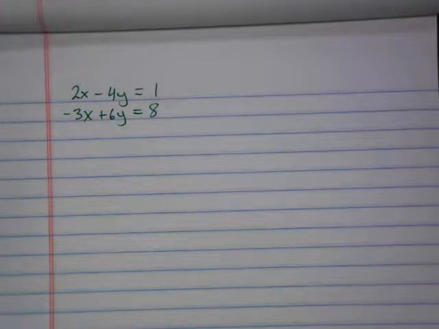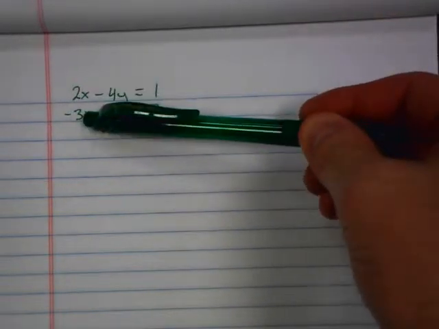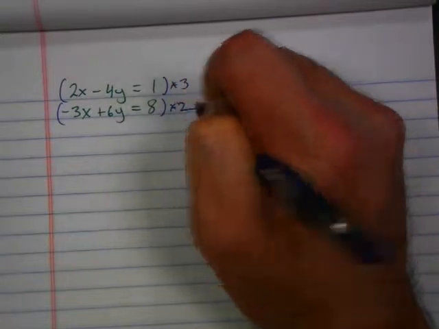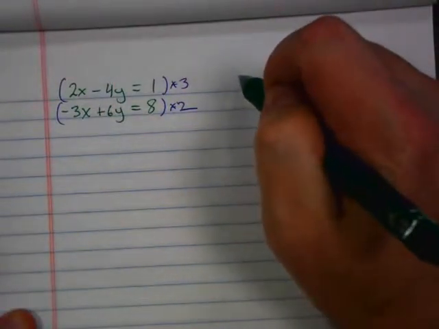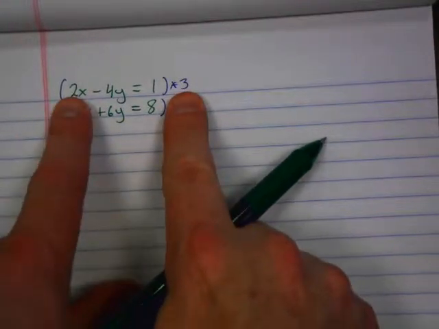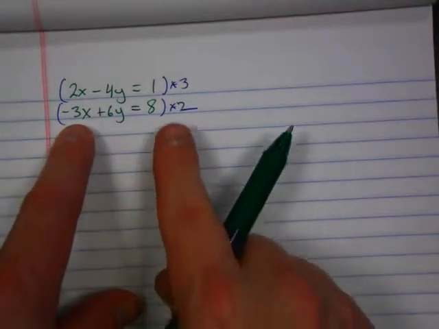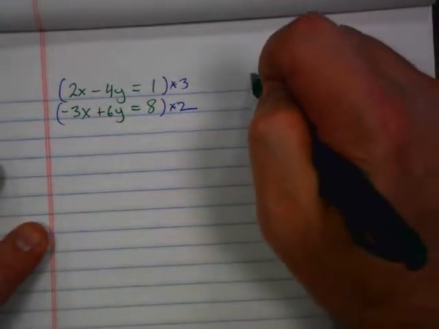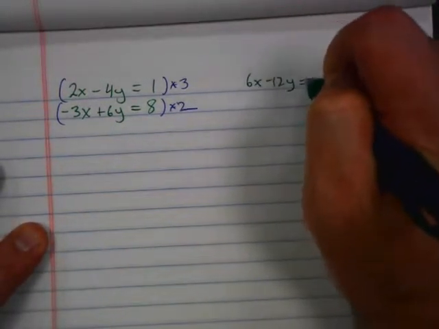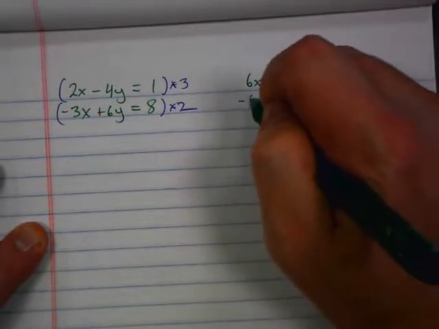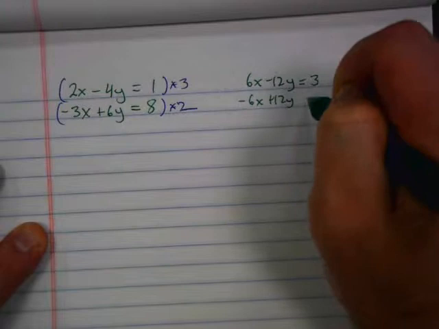What would you do? Multiply the top by 3, that'll give you a 6x, and the bottom by 2, and that'll give you a negative 6x. All right, that sounds perfect. Multiply by 3, multiply by 2. Would be negative 3 or regular? Regular 3, because 3 times 2 is going to give me 6, and this one already had the negative, so negative 3 times 2 will give me a negative 6. 6x minus 12y equals 3. Negative 6x plus 12y equals 16.